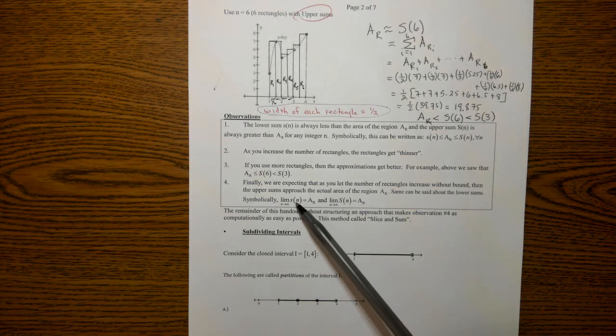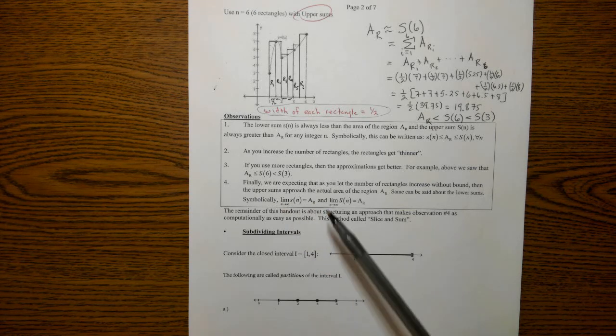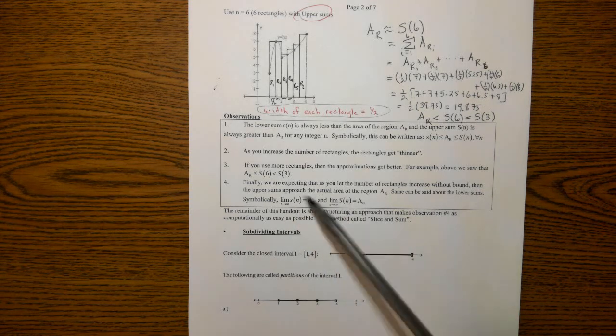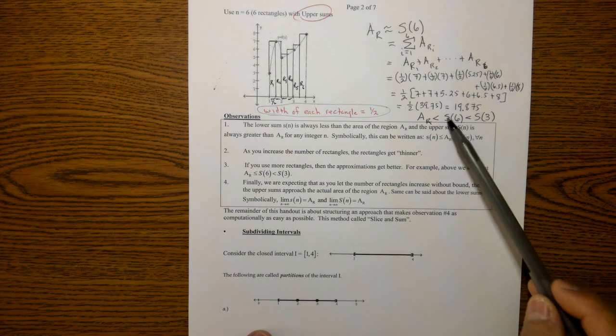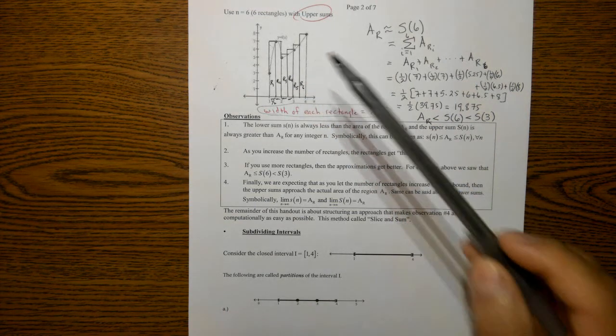If you take the limit of the lower sums as it increases without bound, you should also get the area of the region. Doesn't matter which one of these you do.